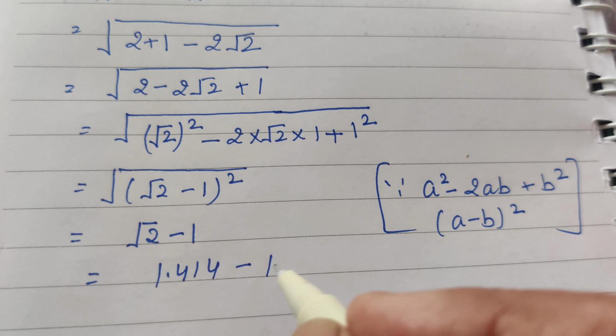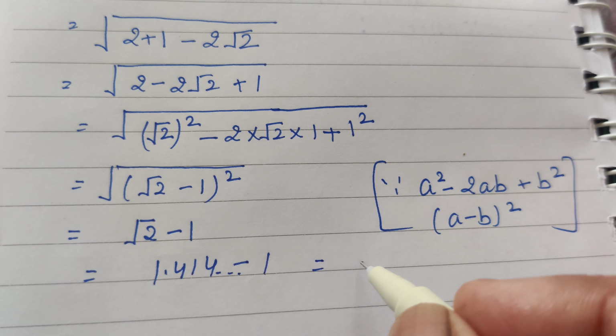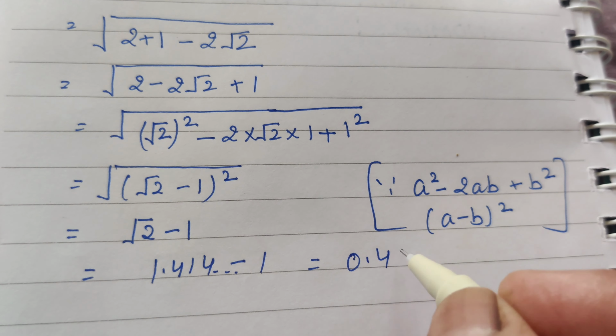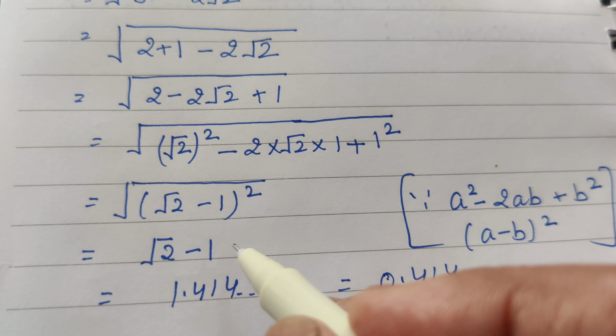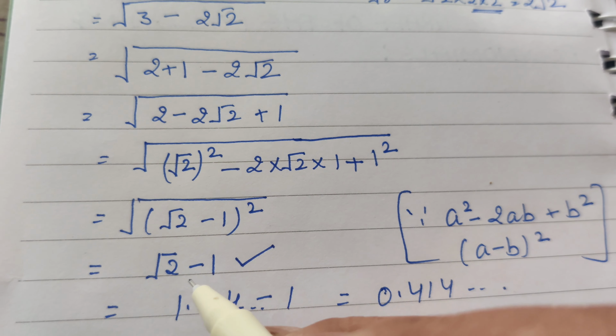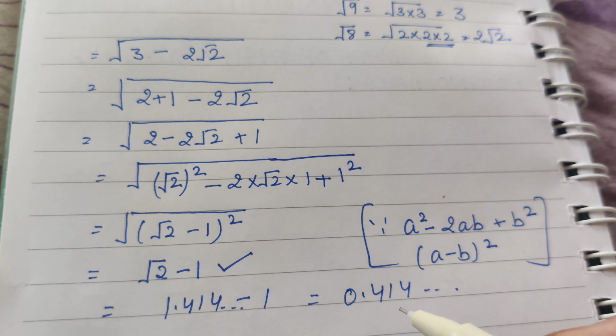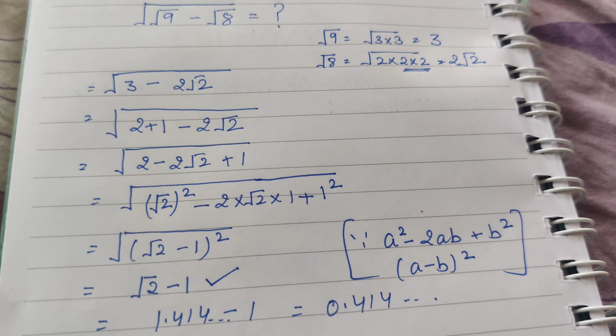We can write it like this, the approximate value 0.414. But because root 2 is an irrational number, the right answer is root 2 minus 1. No need to give this approximate answer. Okay.